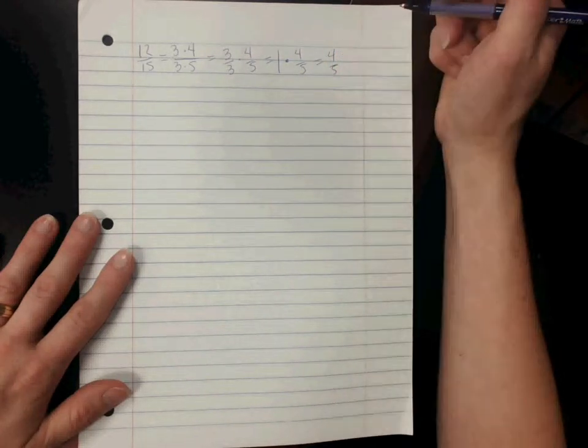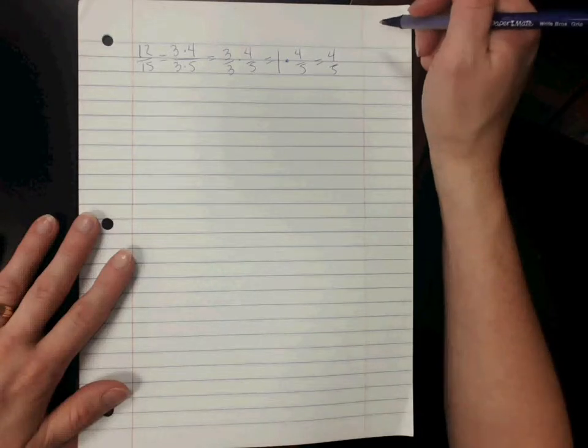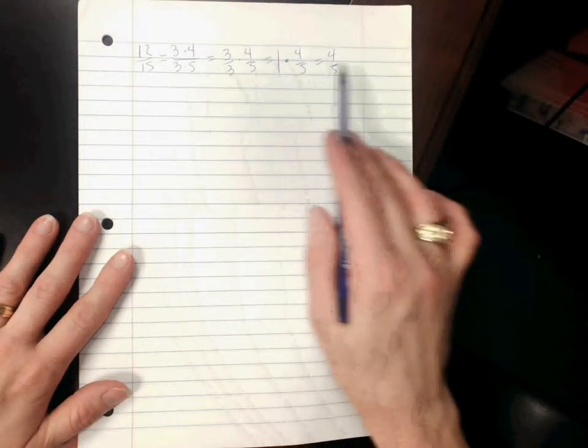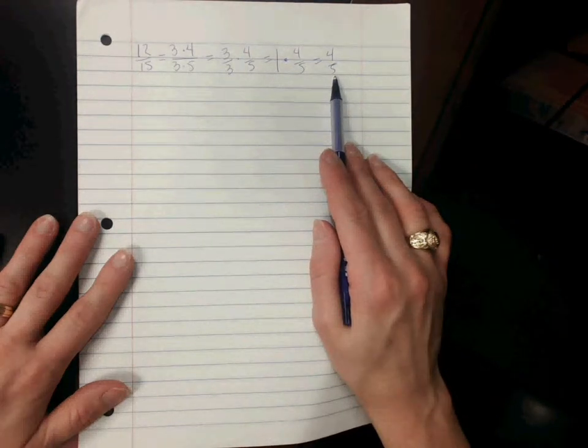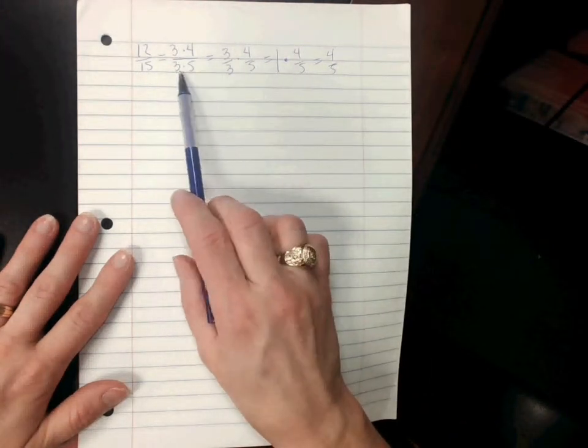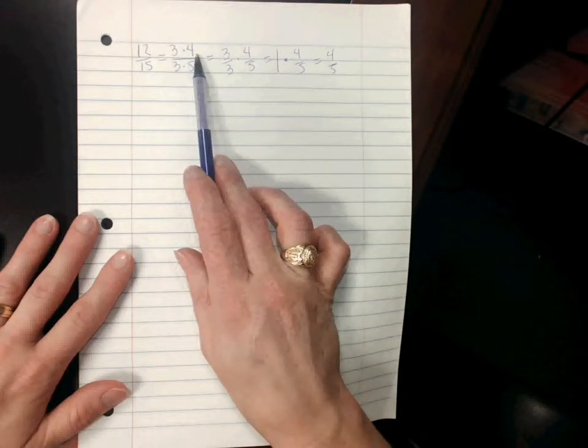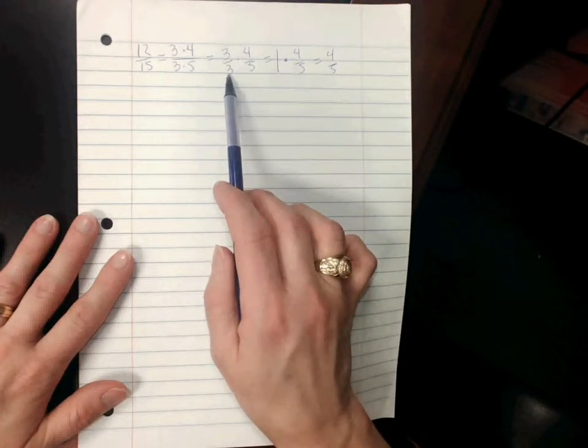So we don't even go through all of those steps to simplify it. We just know we can reduce by 3, and then jump to 4 over 5. But for what we're doing today, seeing the process is important. So with this multiplication, we're able to separate it and cancel those out.